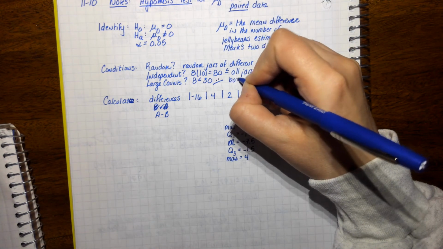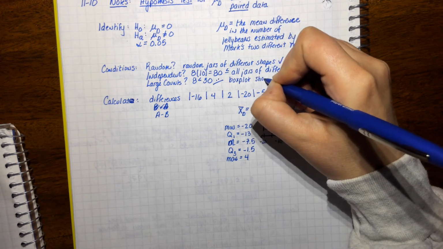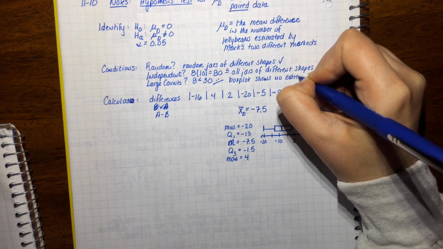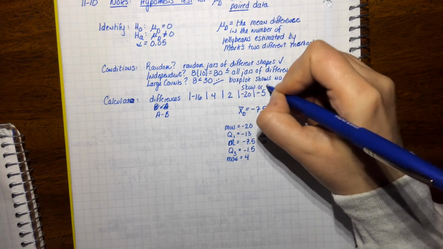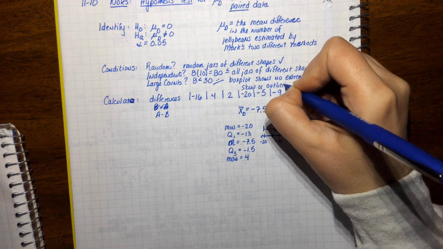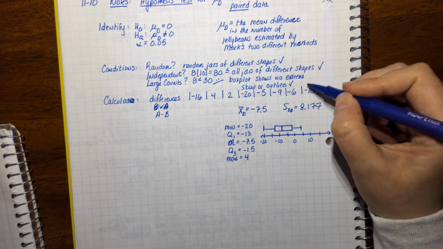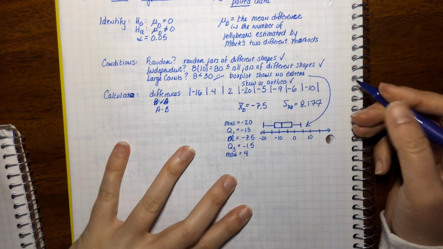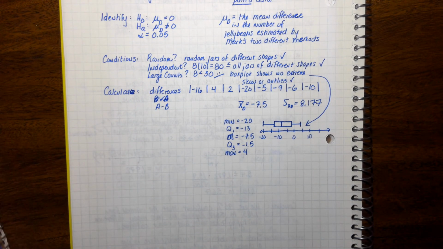Box plot shows no extreme skew or outliers. Okay. Now I'm going to do my actual calculate portion.